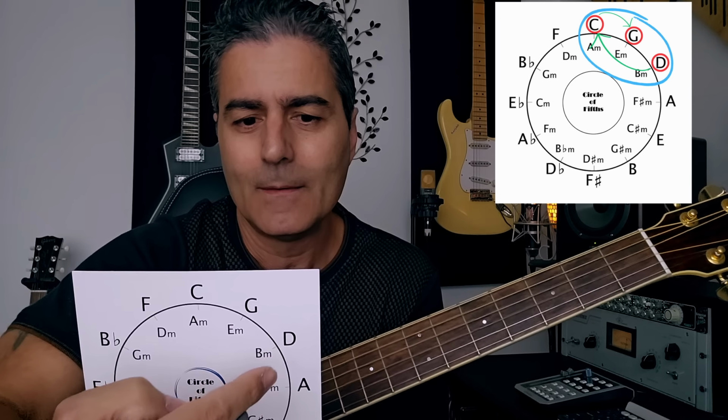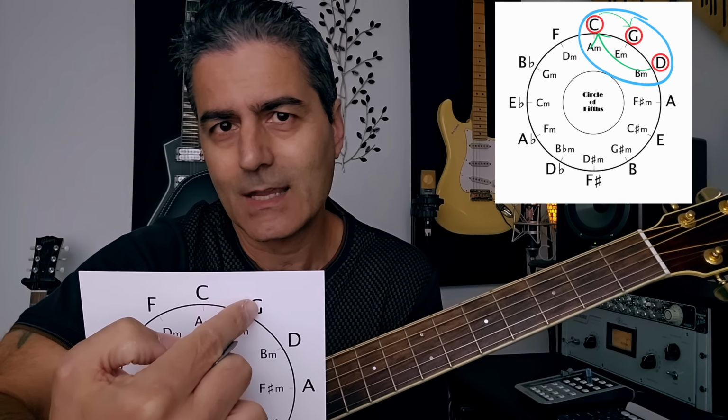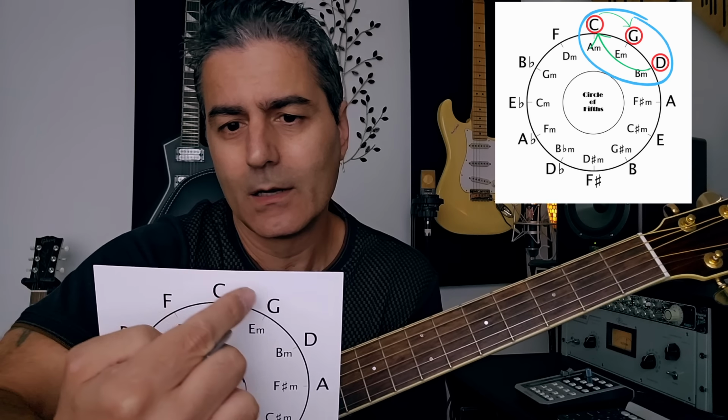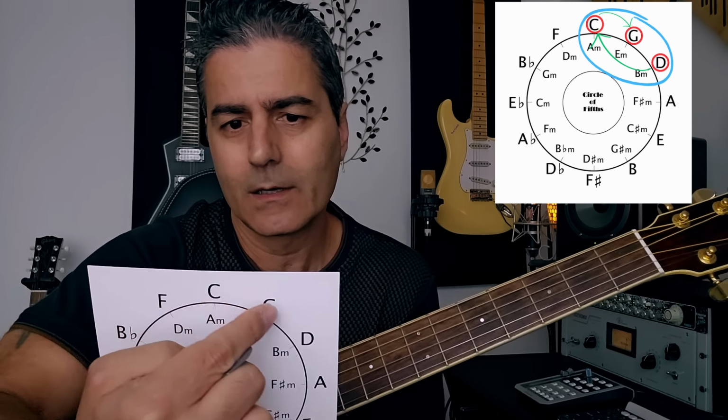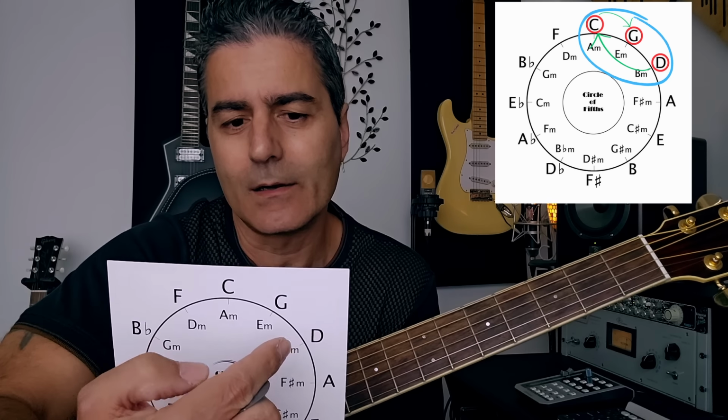What do we have? D, C, back to G. There's a pattern, right? Because it goes here, here, here, over and over. There's a pattern that's created there.